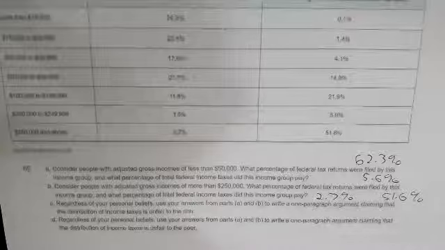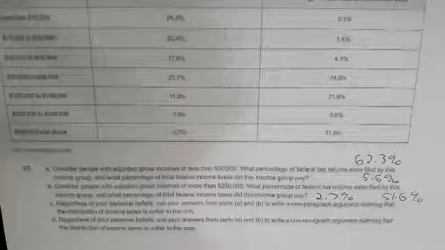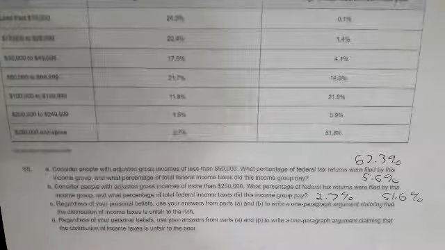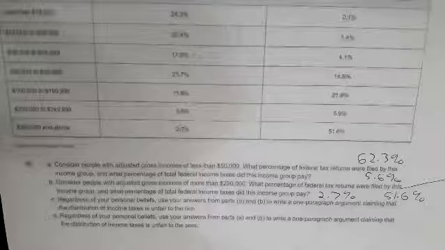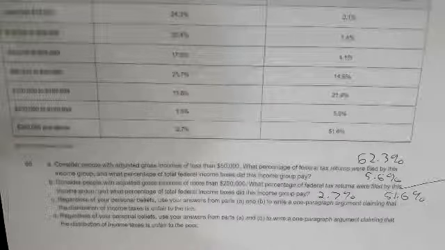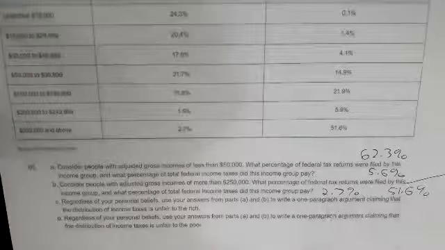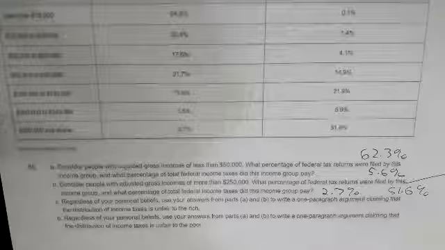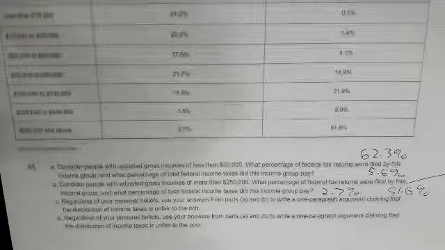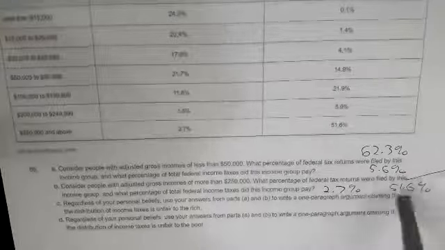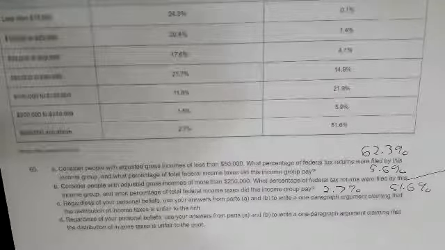So you write a paragraph. It's like they're trying to make you make an argument, not necessarily whether you agree with the argument, but how you would make it. If I wanted to make this sound like it's unfair to the rich people, I can say, well, we have 2.7% of us paying 51% of the taxes, versus 62% of the people paying 5.6%. So this makes it sound like rich people are paying more, right? Because they're paying like 51% of your taxes?